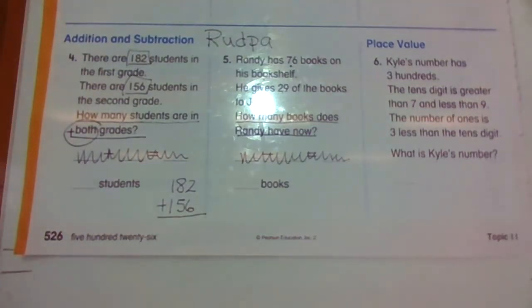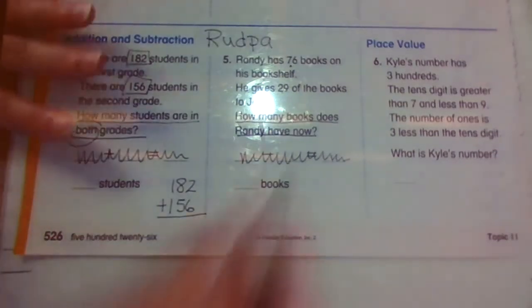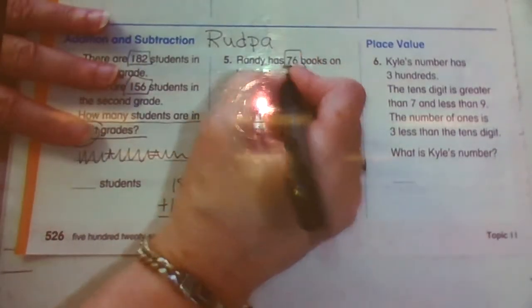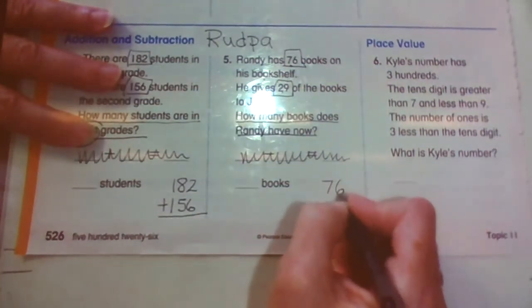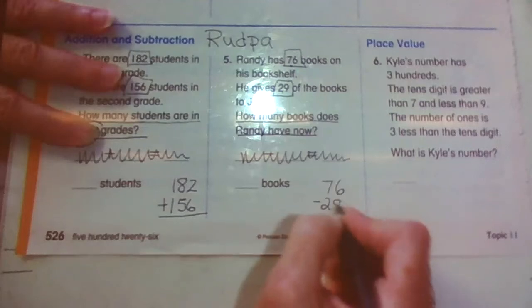So get your big pile of 76 books, pretend you got that many. You're going to take 29 and give them. So are you getting more, adding, or are they going away, subtracting? Going away. They are subtracting. So your subtraction sentence is going to be 76 minus 29.